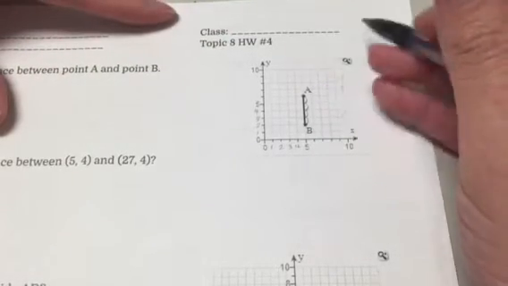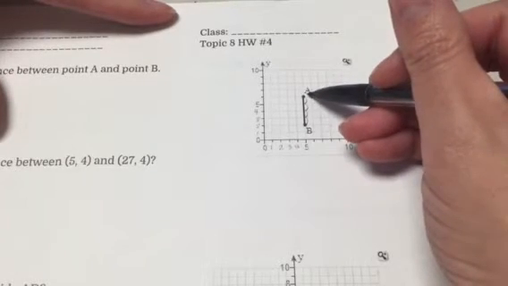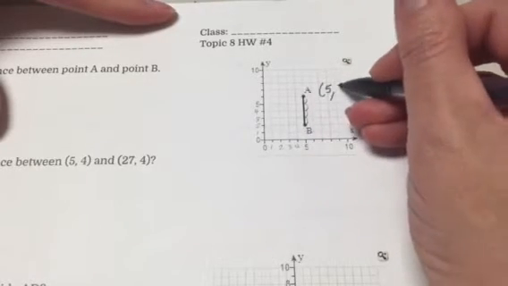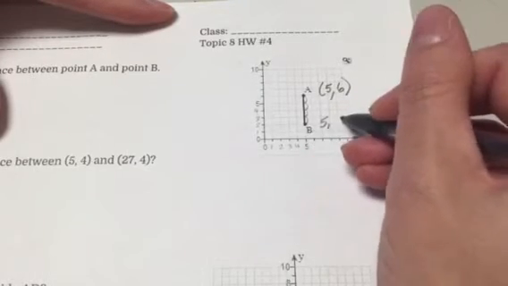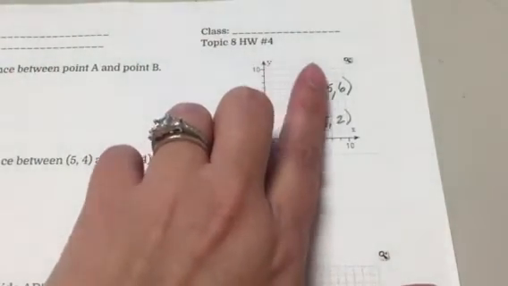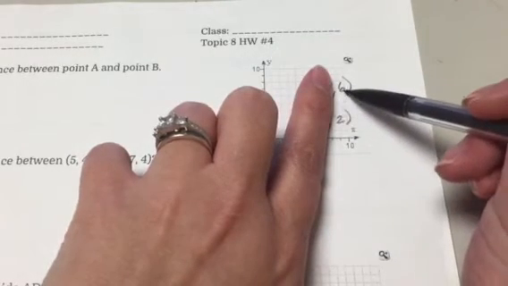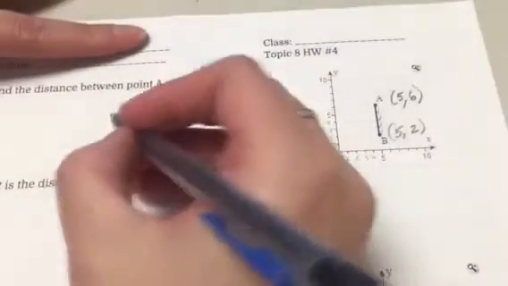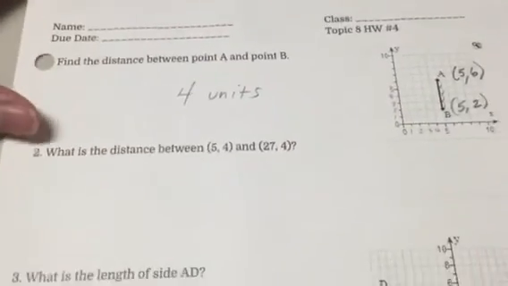In class, Miss Flood said, well, let's find the coordinates of each point. So the coordinates of point A would be 5, 6, and the coordinates of point B would be 5, 2. So we're going to ignore the coordinates that are the same, so those 5s are the same, and we're just going to look at the difference between 2 and 6. So to get from 2 to 6, I'd have to go 4 units. So you can do that either way. So I'm going to put down 4 units for my answer.